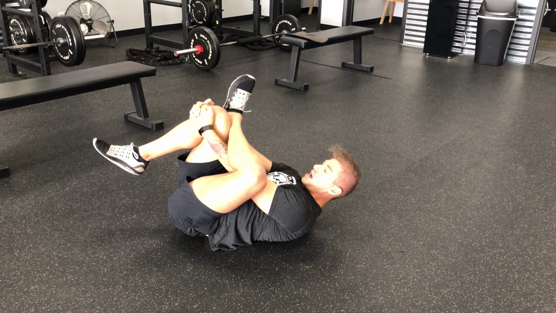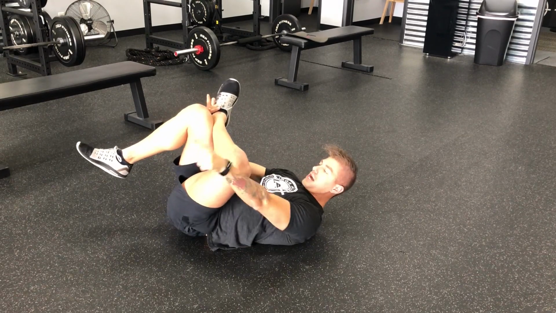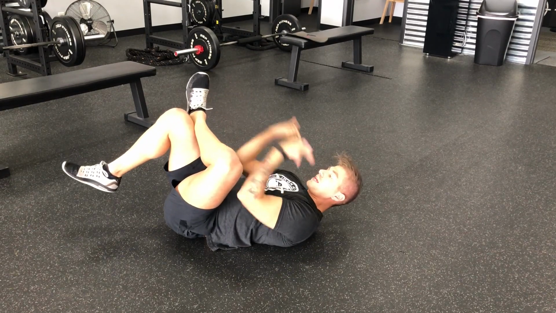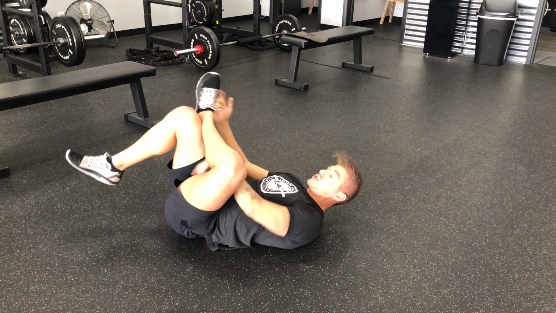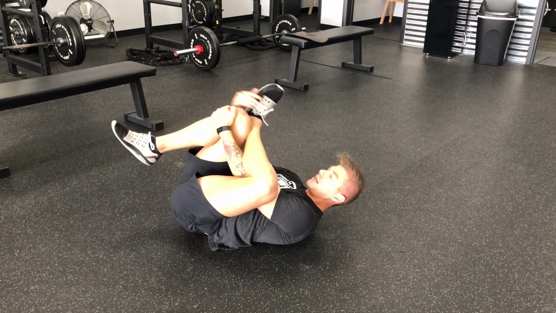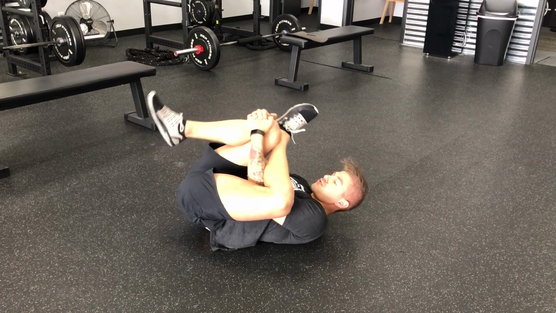From here, I'm going to try to keep this knee pushing out, and I'm gonna try to use my hips and arms to bring this knee to my chest, okay? Big inhale, big exhale.